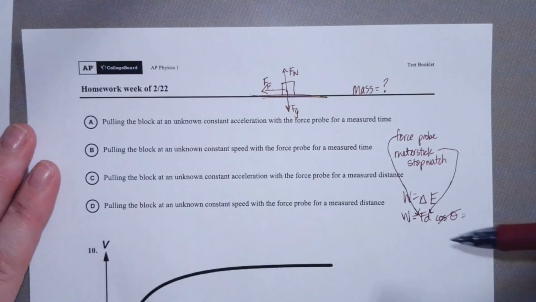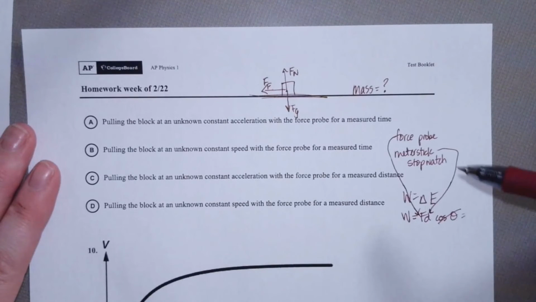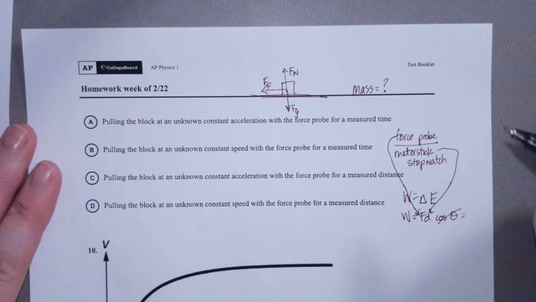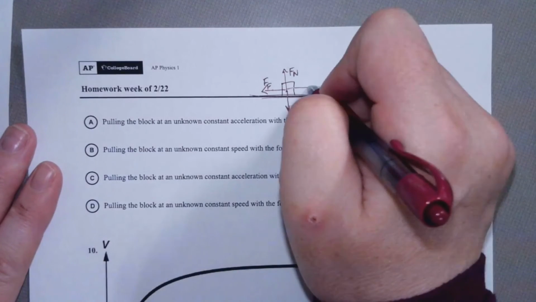So anyway, we've got to figure this out, right? I said the force probe measures the force. If we pull, we can measure our pulling force. So let's say this is now F pull.